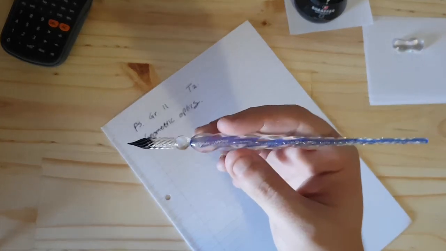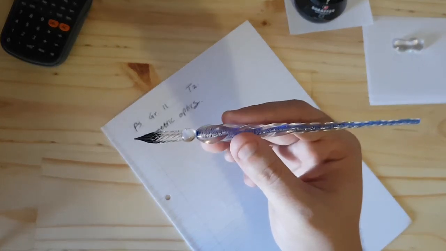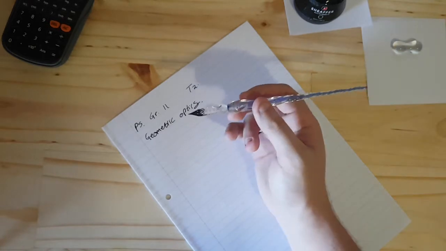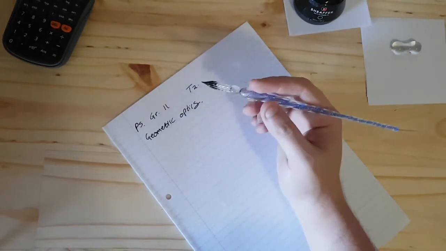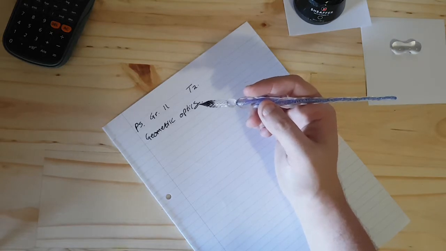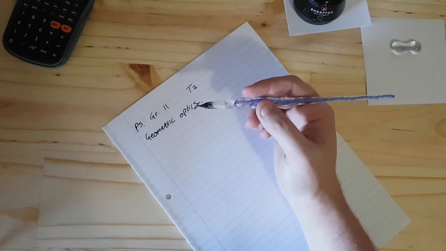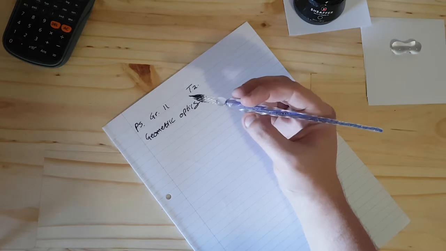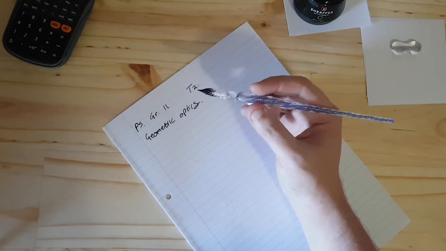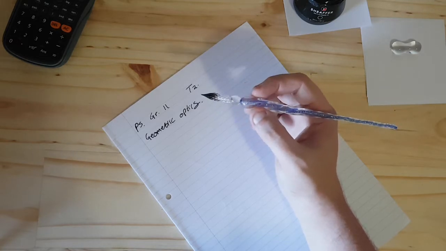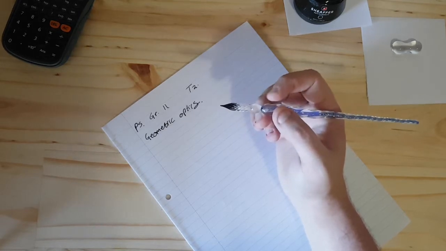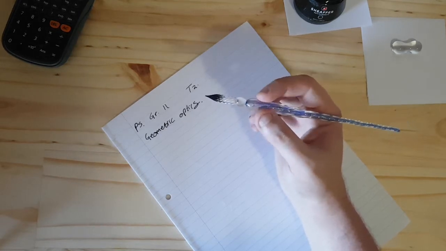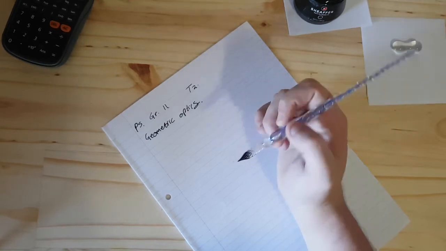I'm using my glass dip pen, because during term 1 in my physical science class, I had a student who said I always have the strangest and most interesting pens. So I am making a point of using the strangest and fanciest pen I have today. Liema, if you are watching, this one is for you.